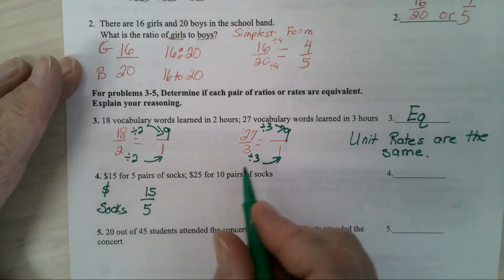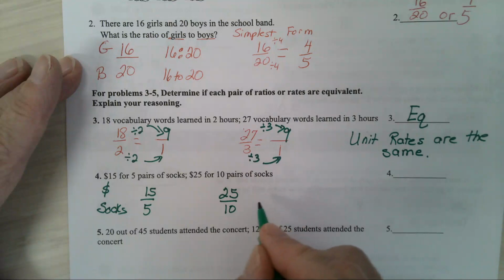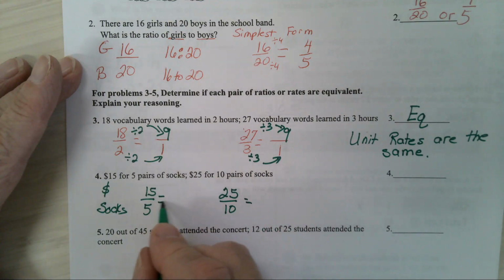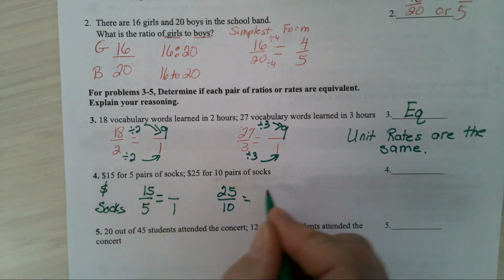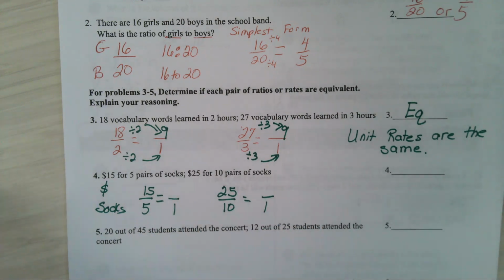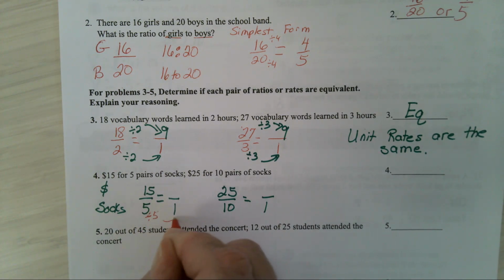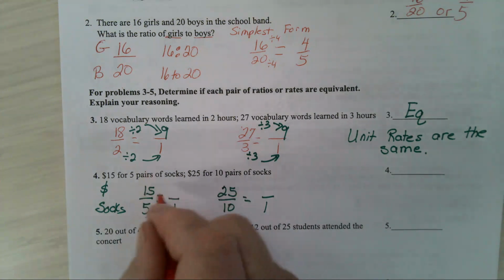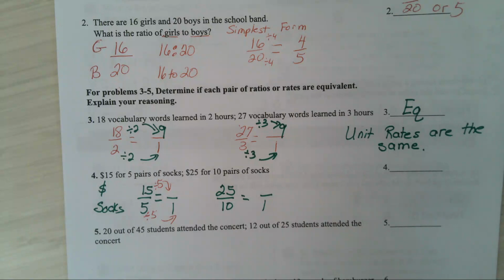The other place, $25 for 10 pairs of socks. Well, if I want the unit rate, I have to get it over a 1, don't I? All right. 5 divided by 5 equals 1. So 15 divided by 5 gives you what? 3. So it's $3 for 1 pair of socks.